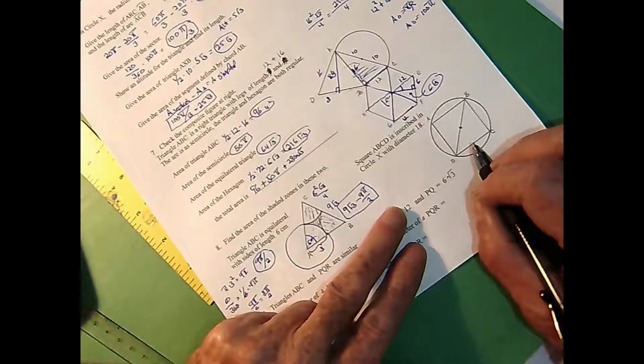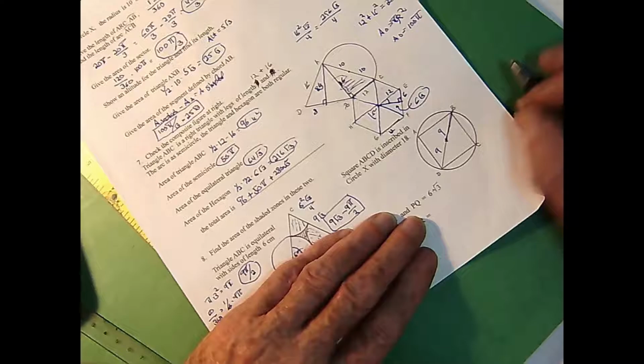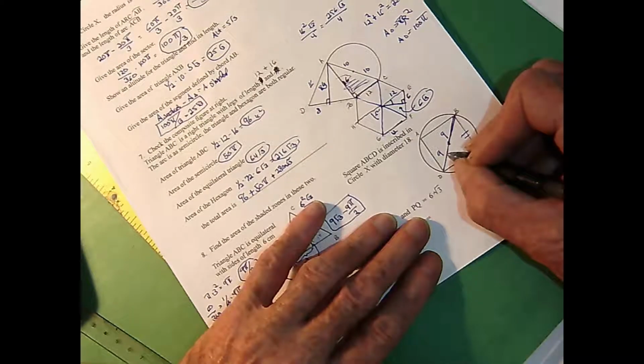A square is inscribed in this circle and it has diameter 18. I'm going to think about this being 9 and that being 9 because I'm going to want the radius of that circle, I'm sure. But this square, that's going to be a right angle here, isn't it? And if in fact it's a square, then these sides are congruent. We got a special triangle, don't we? That's an isosceles right triangle. This must be a 45, 45, 90.